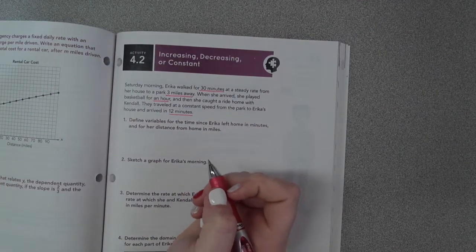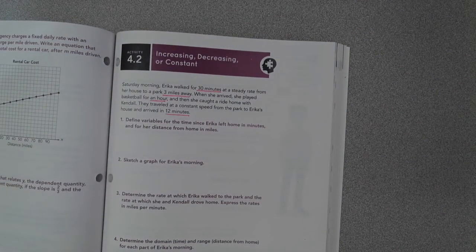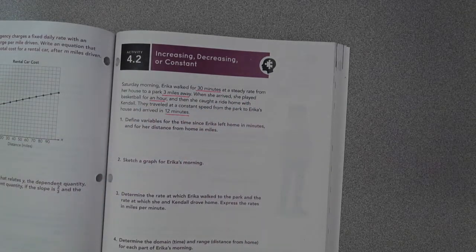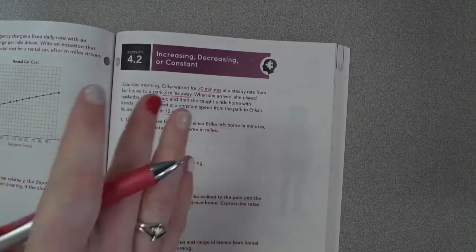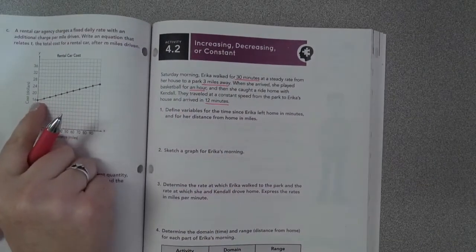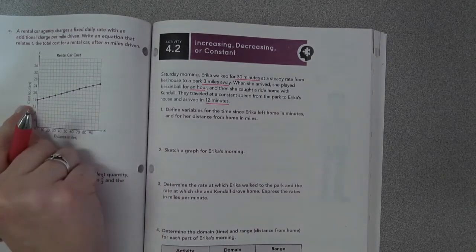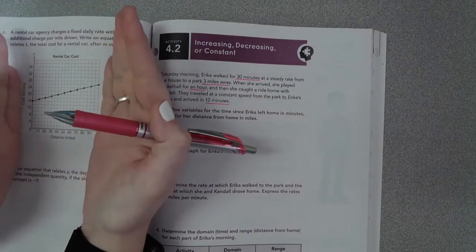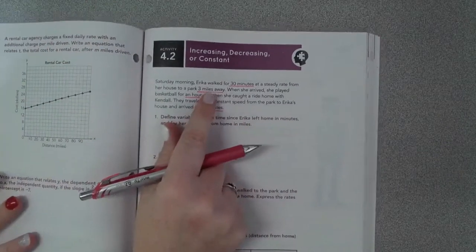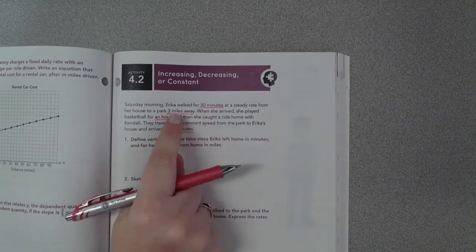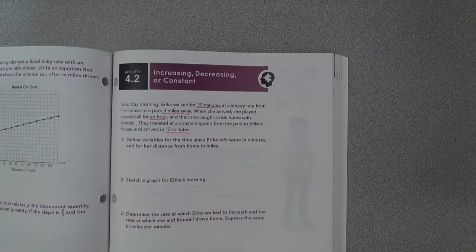So when you look at this, there are multiple parts to this. We haven't done a ton of problems where there are multiple parts. There are different things going on. We've been looking at problems like this where the constant rate or the rental car cost, and it's just talking about one part or one cost and not where we have multiple things going on at the same time.